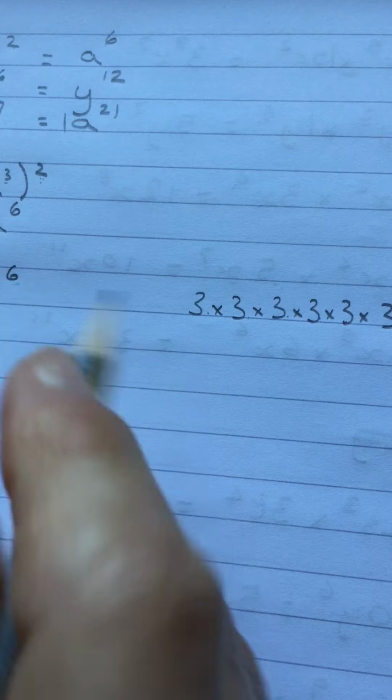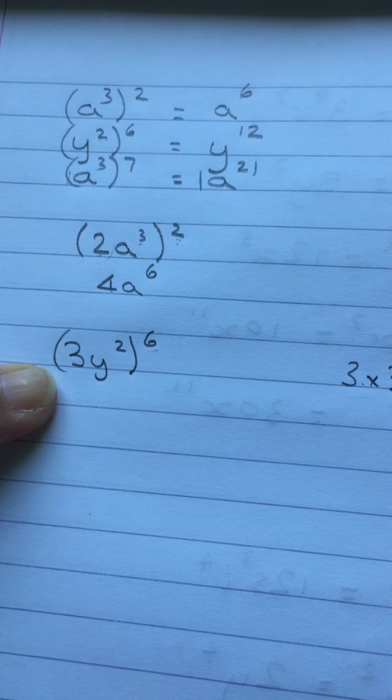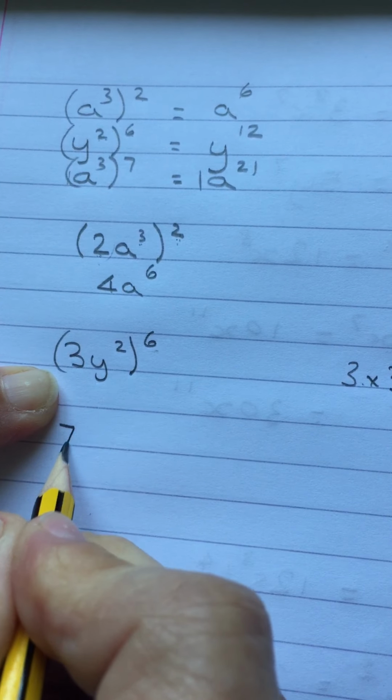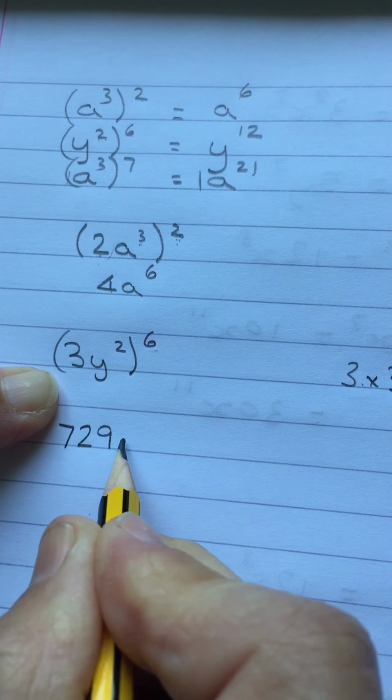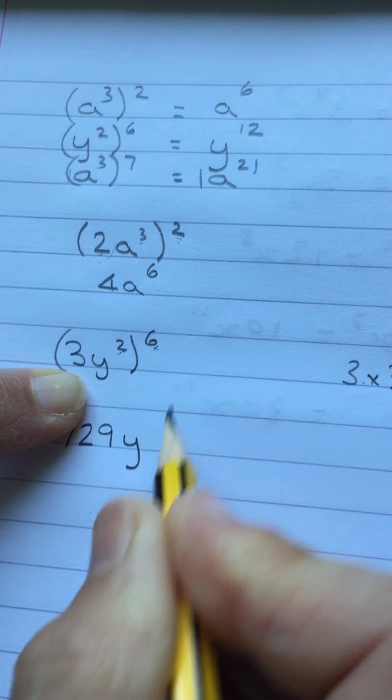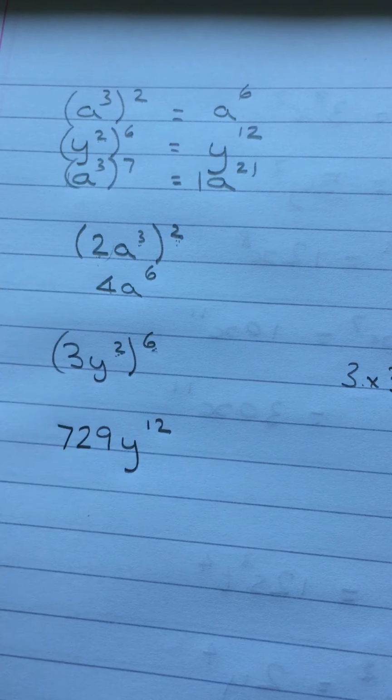So because this power of 6 is acting on this 3, that's going to give me 729 y to the power, and then I multiply those together, 2 6s are 12.